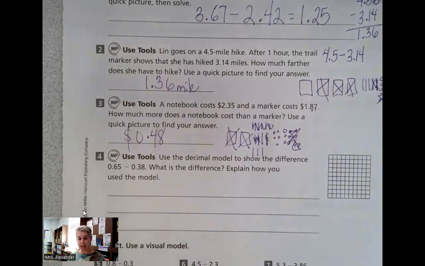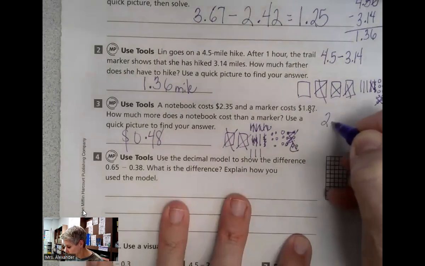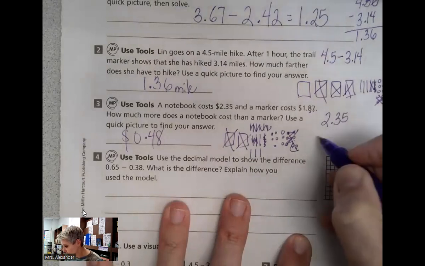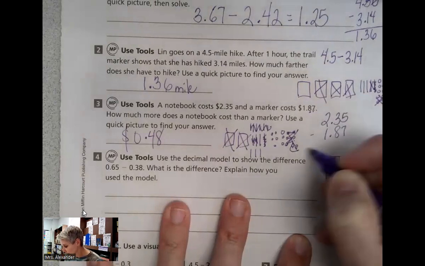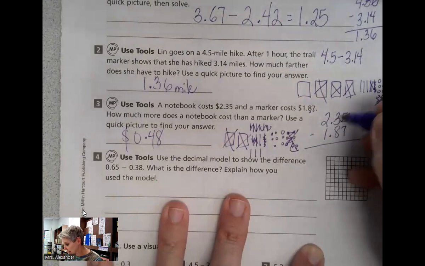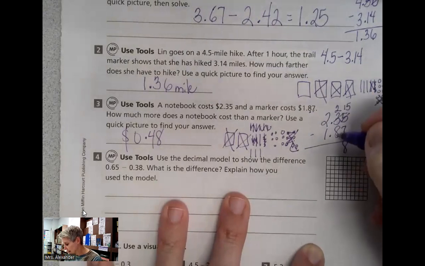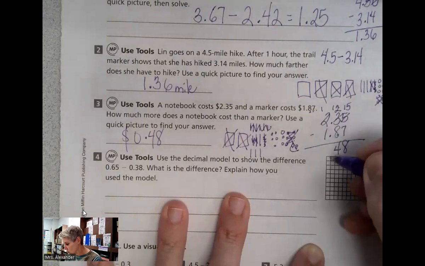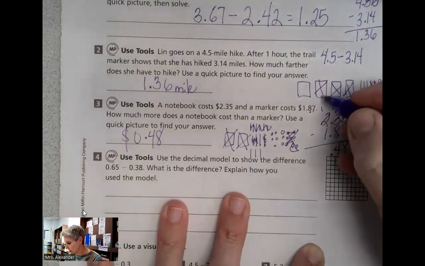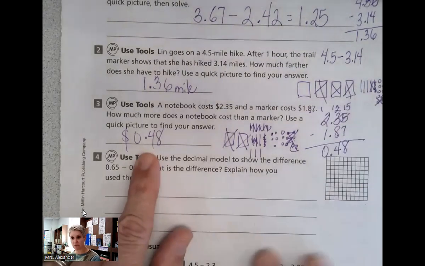Let's see if that's how much more the notebook costs. I'm going to do $2.35 minus $1.87. 5 minus 7, I need to regroup. 15 minus 7 equals 8. 2 minus 8, I need to regroup. 12 minus 8 equals 4. Drop my decimal. 1 minus 1 is 0. There's our 48 cents.